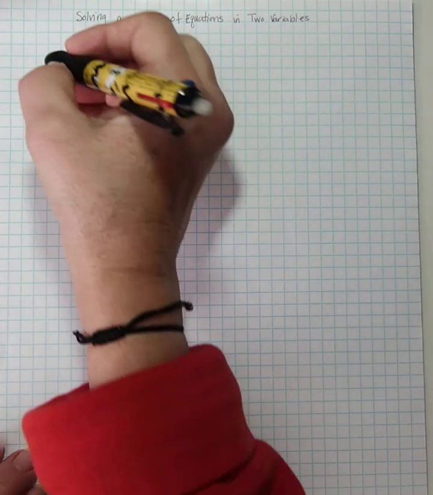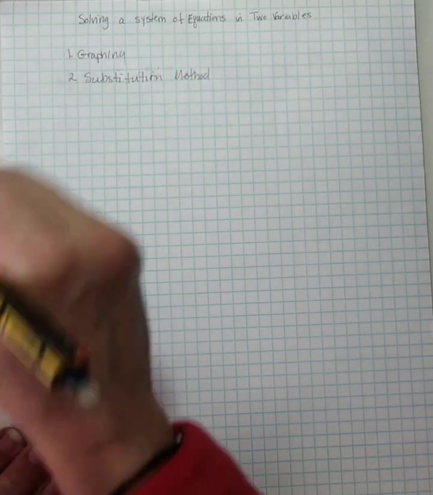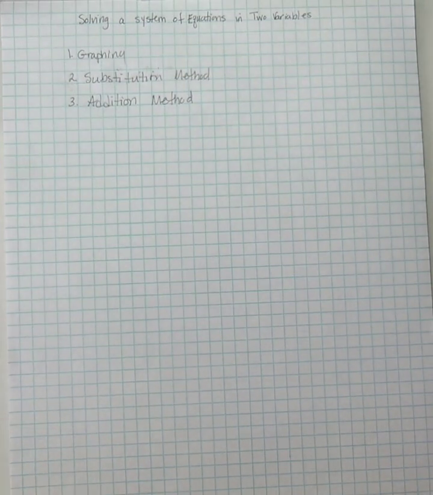Welcome to solving a system of equations in two variables. We're going to look at solving a system of equations in two variables by graphing, by the substitution method, and by the addition method. So first, let's look at graphing and how we could look at a system of equations in two variables.